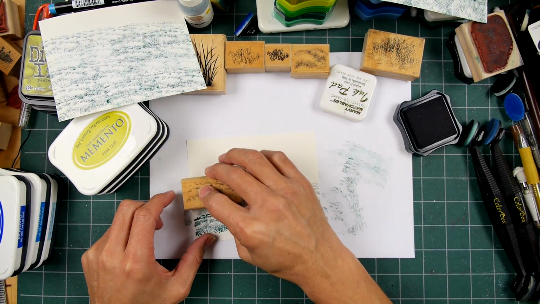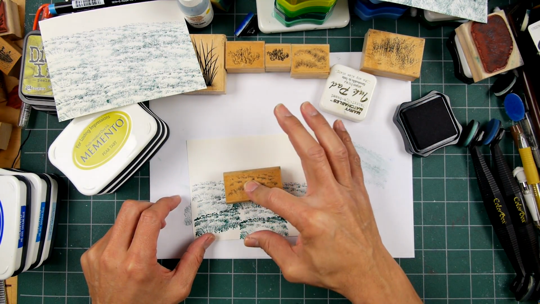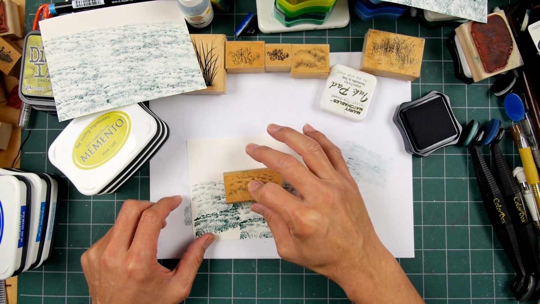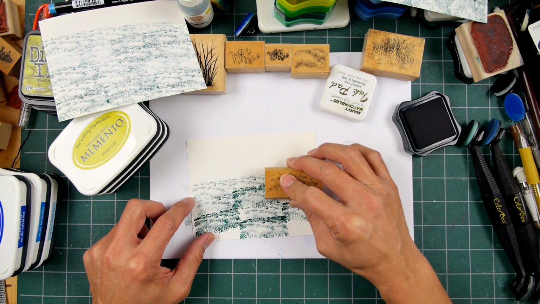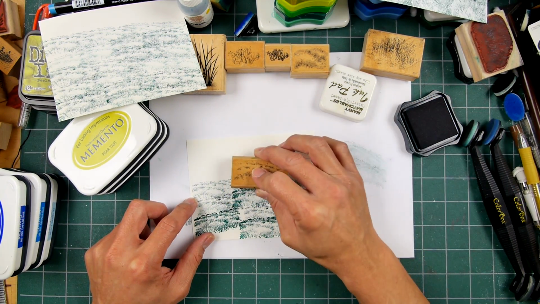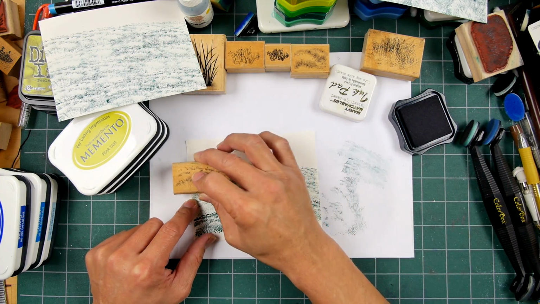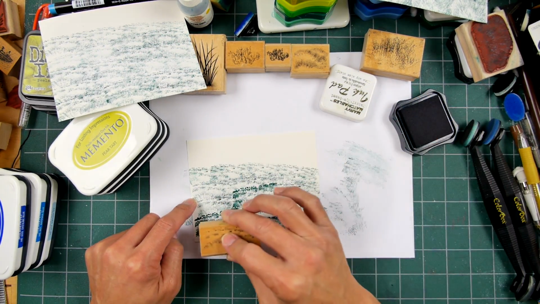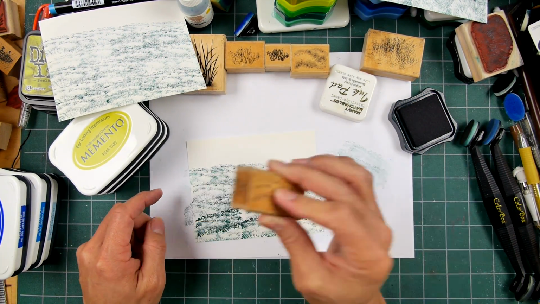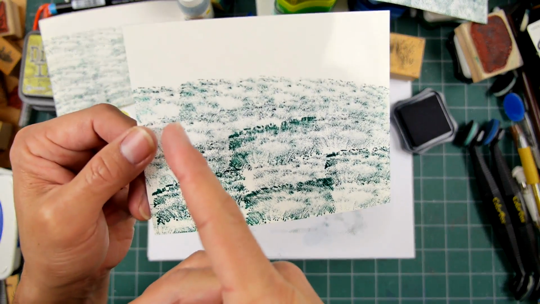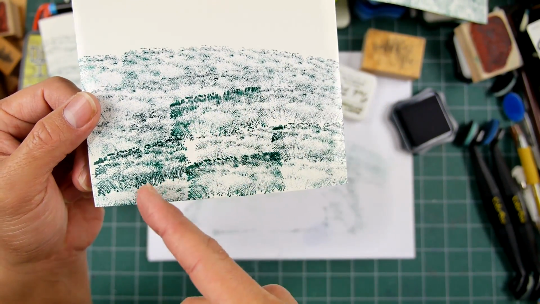So just light, even pressure. Most of the pressure on these ones is from my finger on the top of it, okay? A little bit more seamless up top there, less seamless down below.